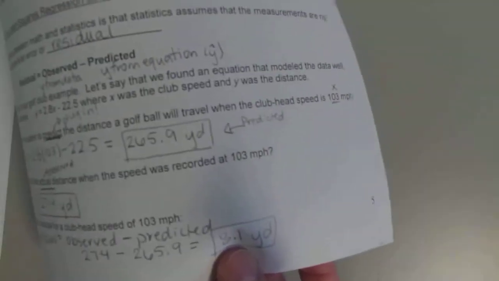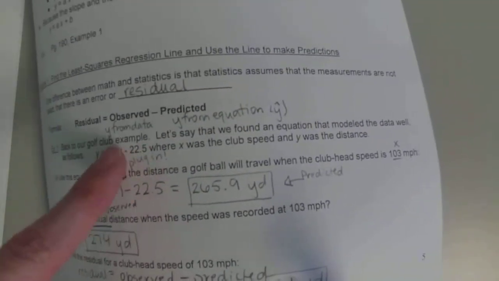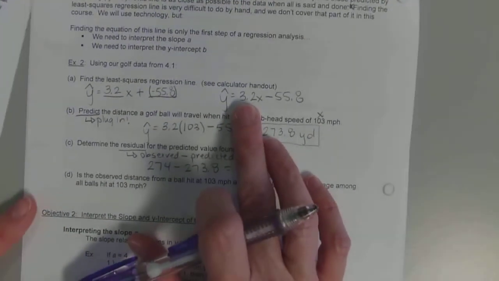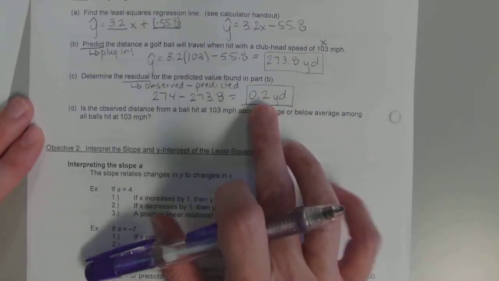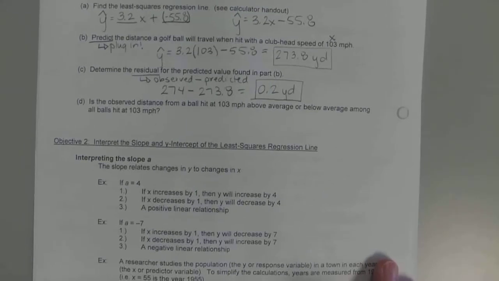So this one, based on this just random line that somebody threw at us, gave us a residual of 8.1. But here, when we use our least squares regression, the best line, we got a really small residual there.